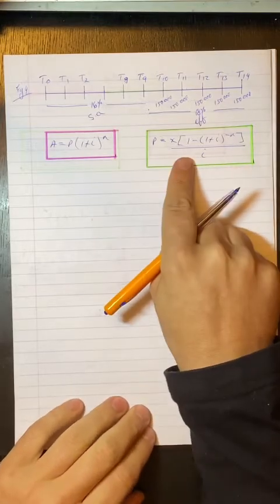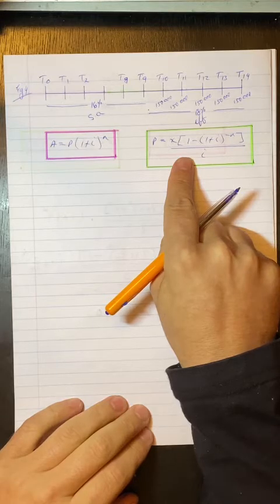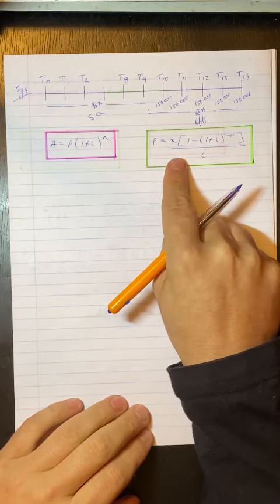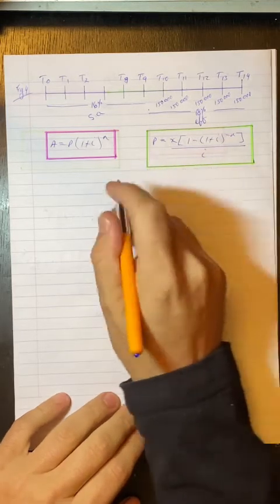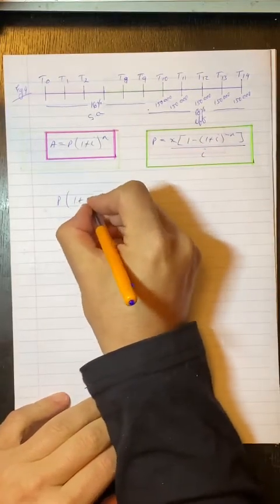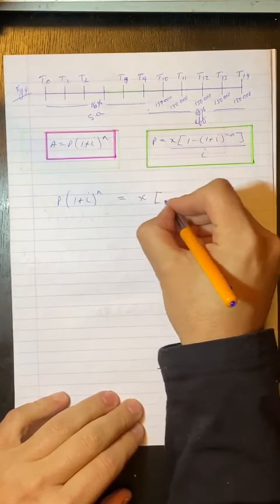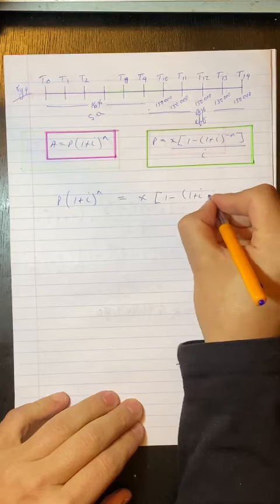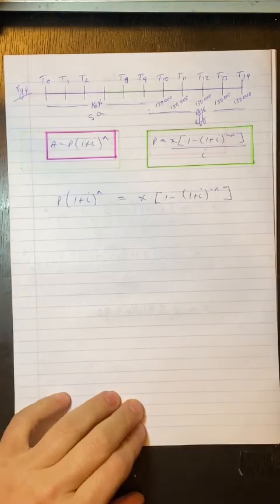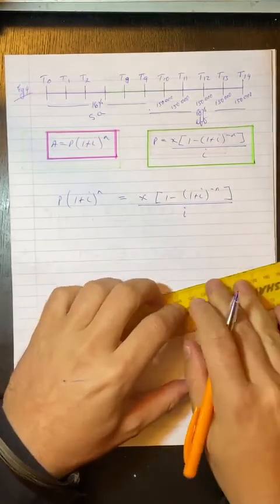Right, I'm going to combine these two here. So this is going to be a present value problem. So what I'm going to do is combine these two. So we get P times (1 plus i) to the power of n equals x times (1 minus (1 plus i) to the minus n) all over i.